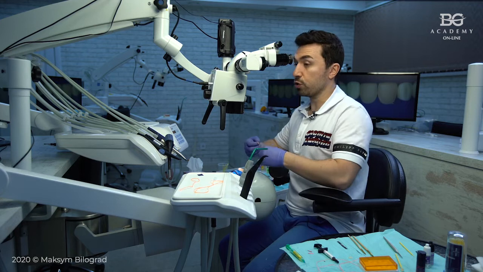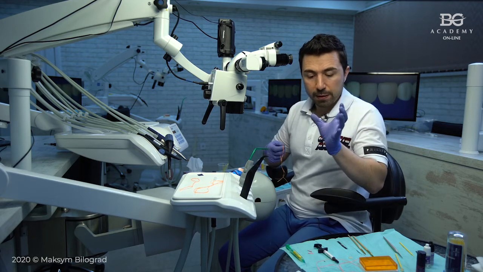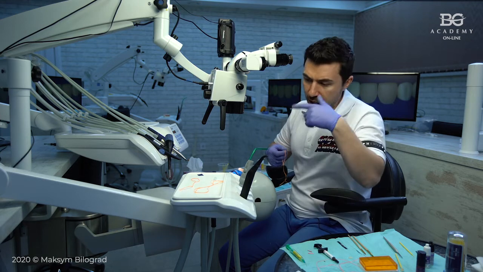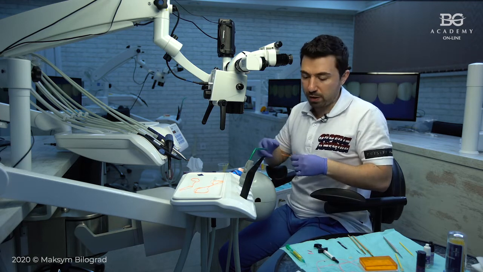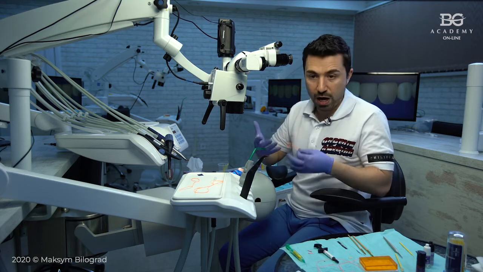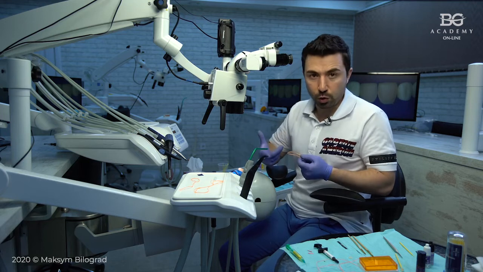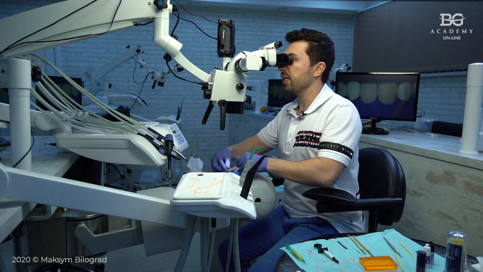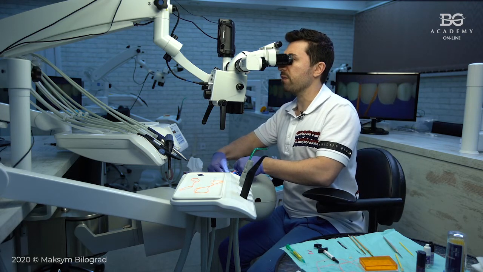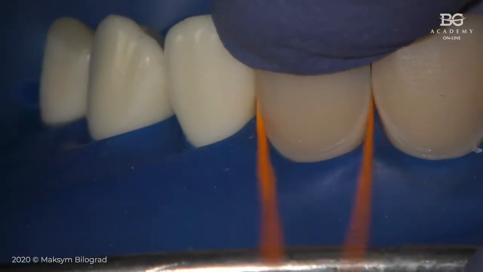Personally, I prefer to use floss ties if I can, because if you put a clamp, it has the arch, and the arch sometimes is a problematic part when you have to work around the tooth with a brush or with floss or with a scalpel blade, and this bar is always in your way. With floss ties this never happens, because you have a lot of space around the tooth. So if you can use floss, do this.